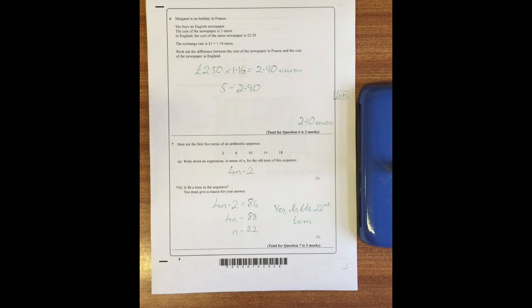Question 6. Margaret is on holiday in France. She buys an English newspaper and the newspaper costs €5. In England it would have cost £2.50. The exchange rate is £1 to €1.16. Work out the difference in cost between France and England.